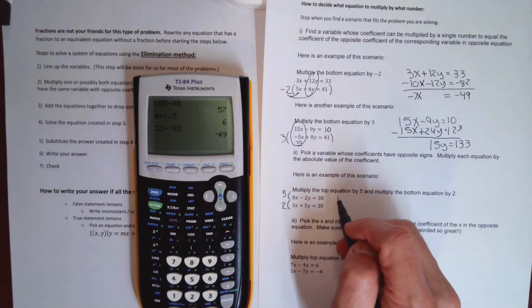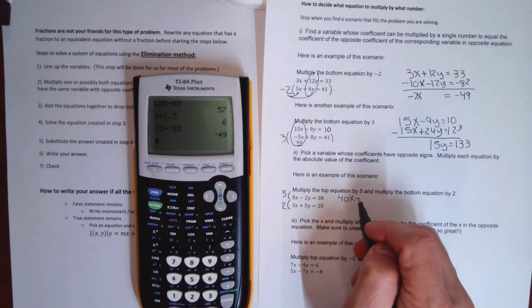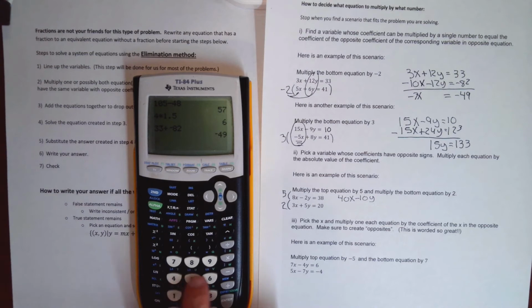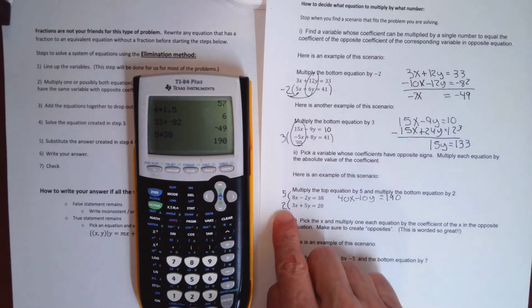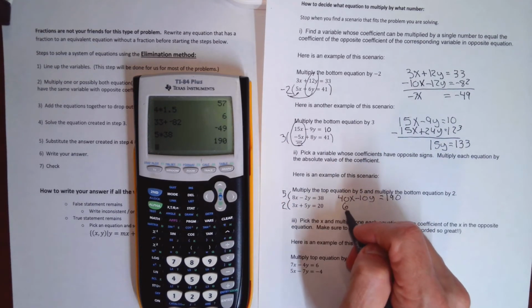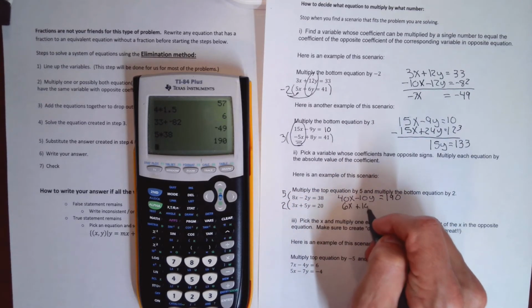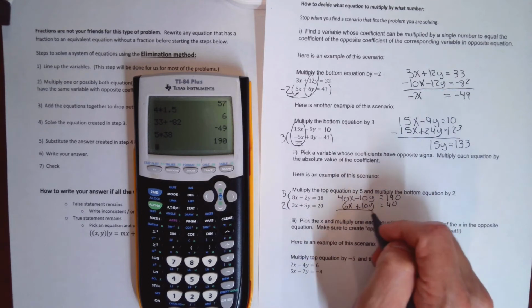For this one, I can rewrite this as 40x minus 10y, going 5 times 8, 5 times minus 2, and then 5 times 38 is 190. And then the bottom equation, I do 2 times 3x, which is 6x, 2 times 5y, which is plus 10y, and then 2 times 20 is equal to 40. And this is my goal.